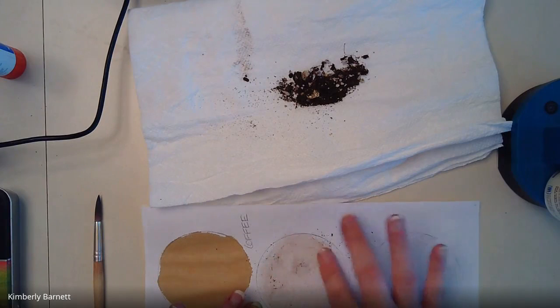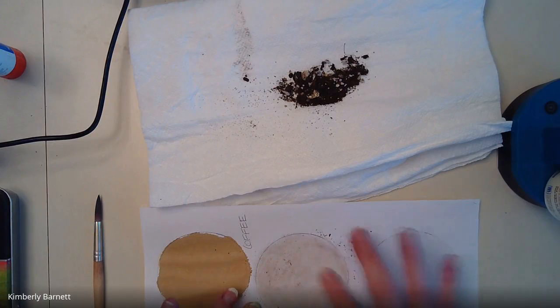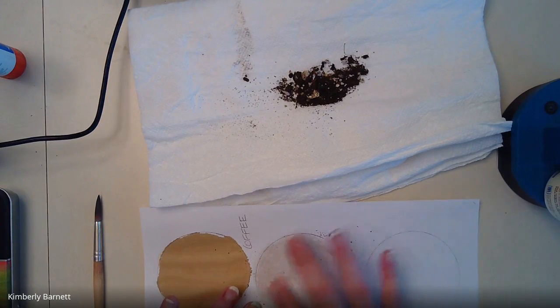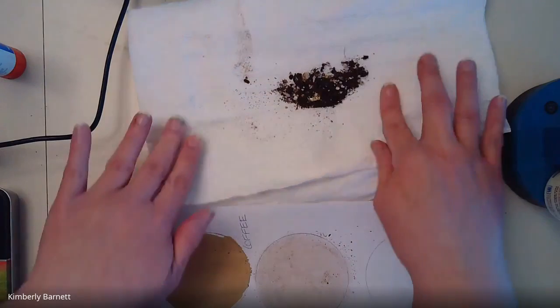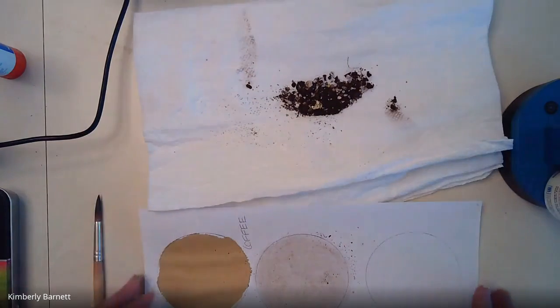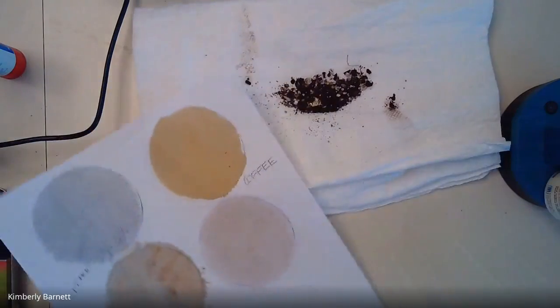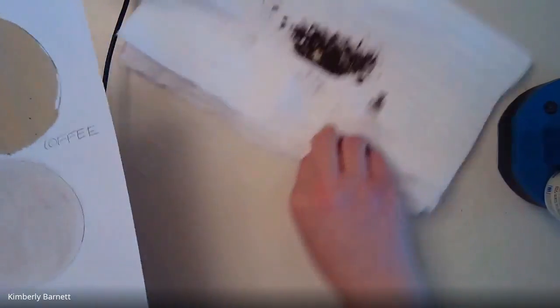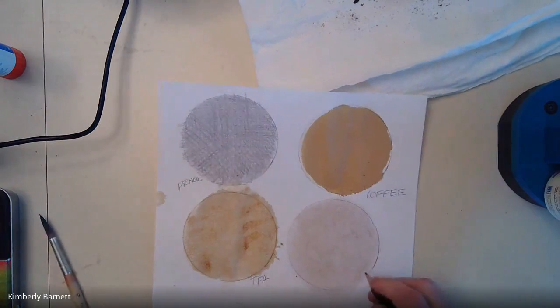You may want to do this outside if possible. What you don't want to do is make a mess, of course, with any of this. And just grind that dirt into my paper. Of course, I'll have to wash my hands when I'm done demonstrating to you all. But, you know, dirt there creates a different neutral tone on my paper.